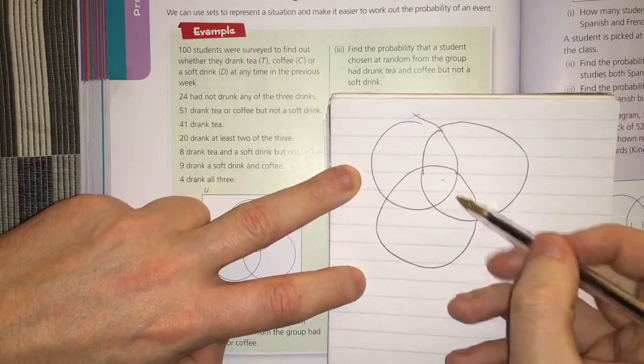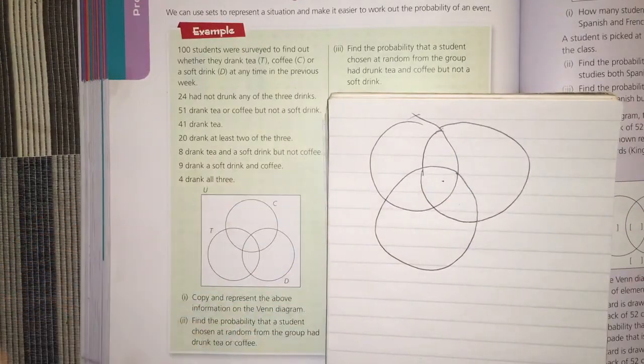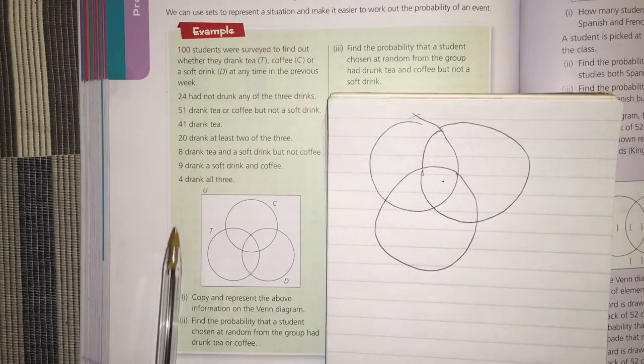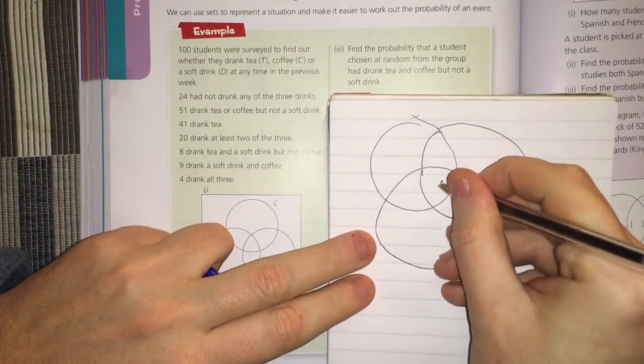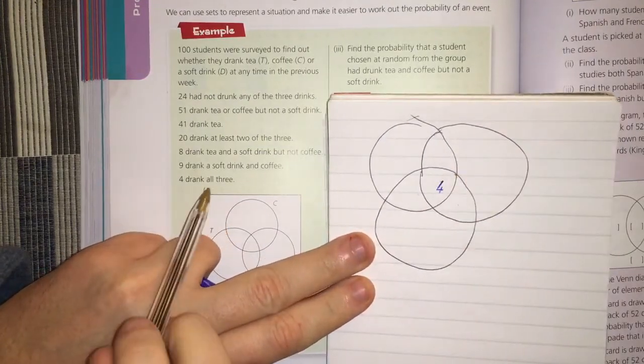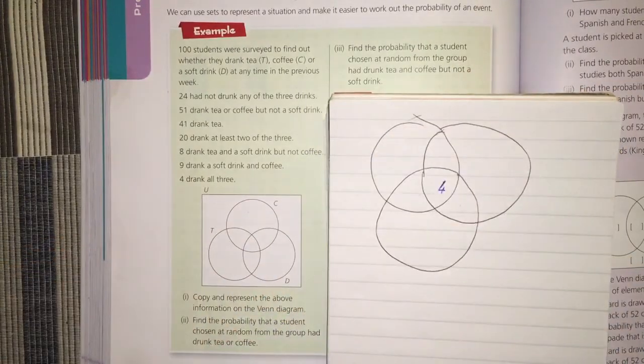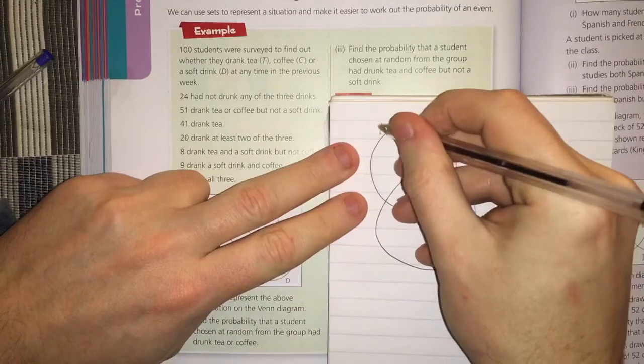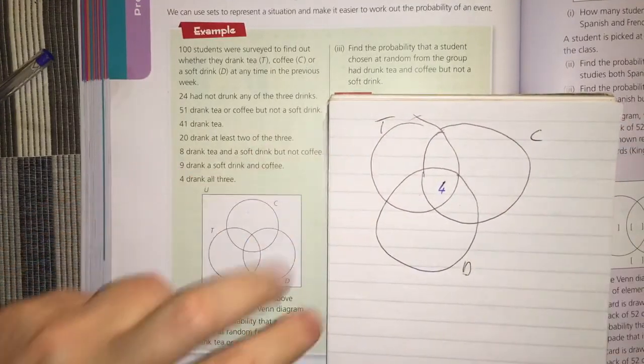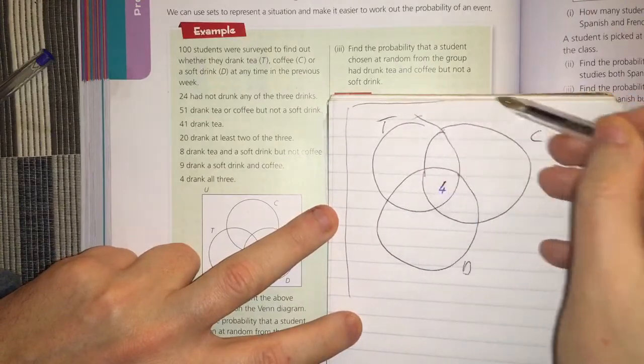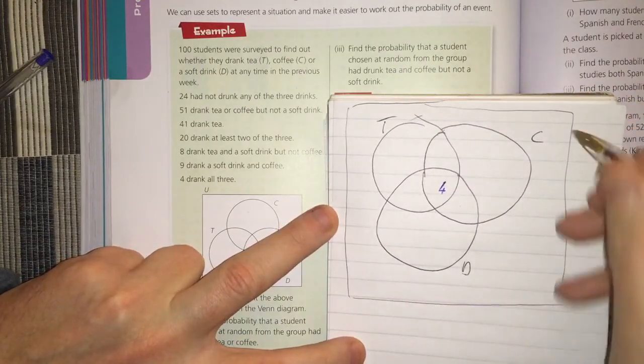Okay, and now you're just making these four sections here big enough to actually take the numbers you need to put into them. So what are they saying? They're saying 24 had not drunk any of the three soft drinks. Did they give me all three? Yeah, so I want to fill these out from the intersection if I can. So 4 drank all three. So 4 is going right in the middle. Just to name them as well: tea, coffee, and soft drink. All right, and then I'll put the universal set around the outside.